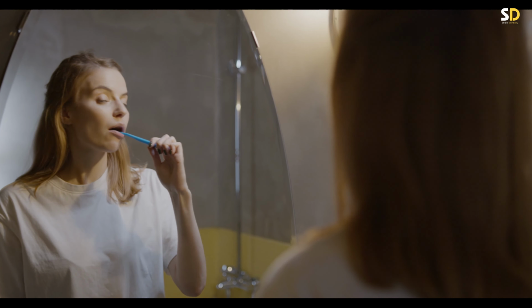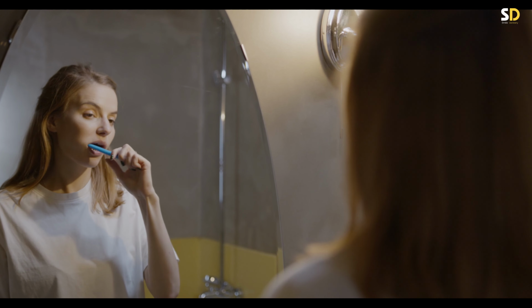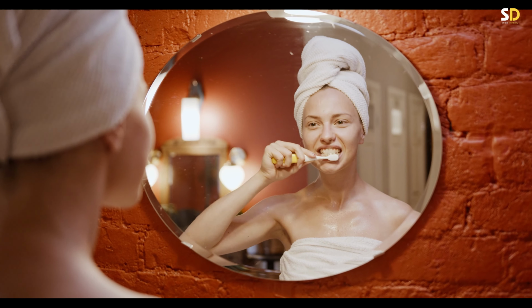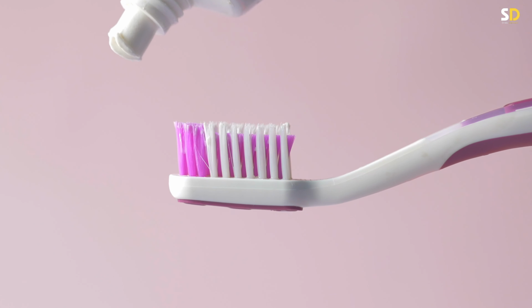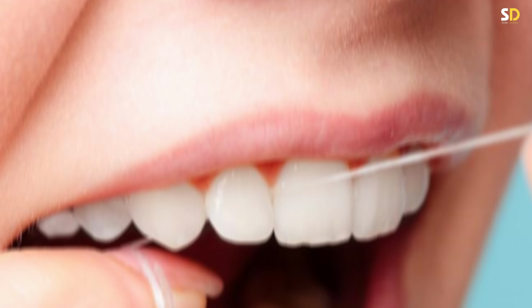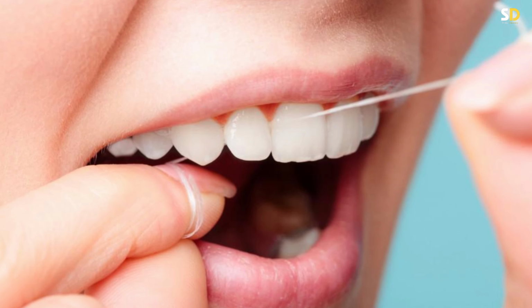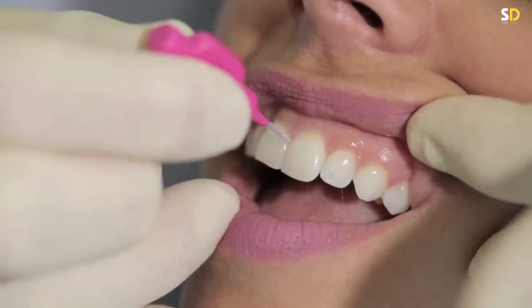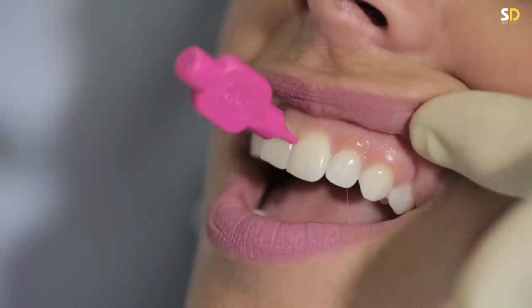General guidelines for adults recommend brushing at least twice daily with a fluoridated toothpaste, once before bed and once after breakfast. Cleaning between teeth, known as interdental cleaning, is just as essential as brushing since a toothbrush can only remove about 50% of plaque from tooth surfaces. Interdental cleaning tools include floss, tape, and interdental brushes, allowing individuals to choose their preferred method.